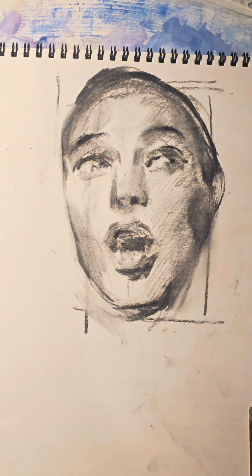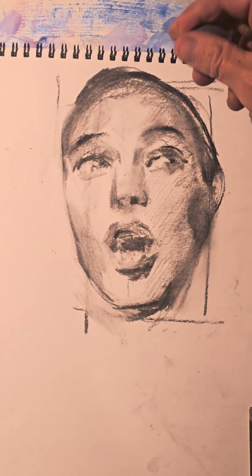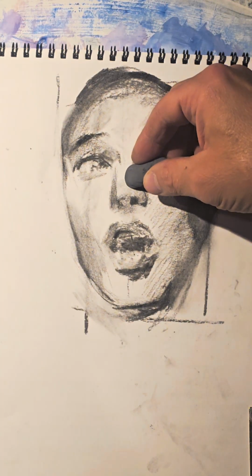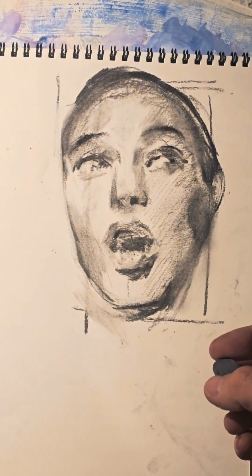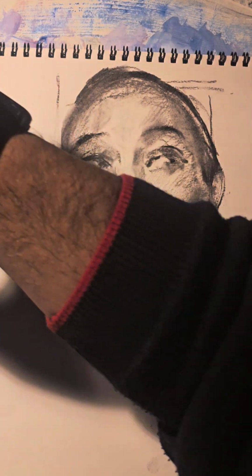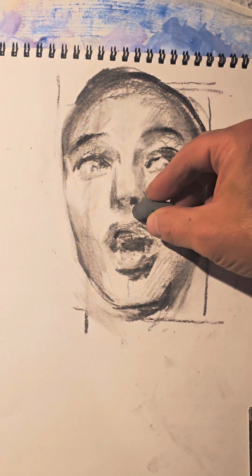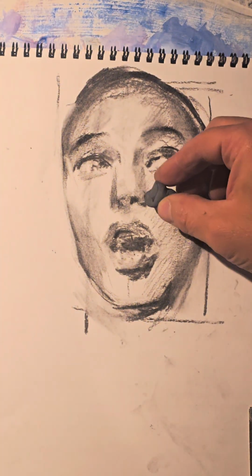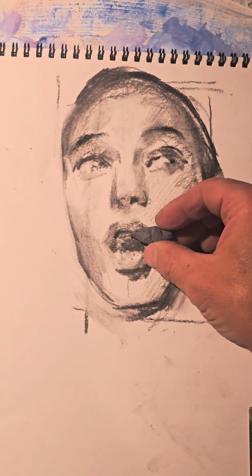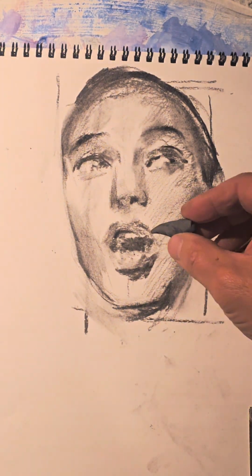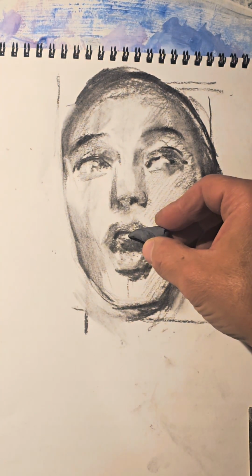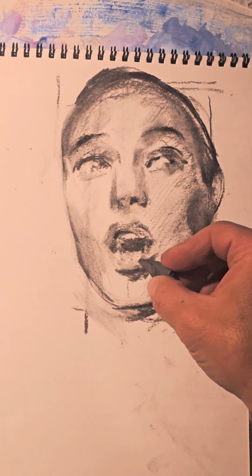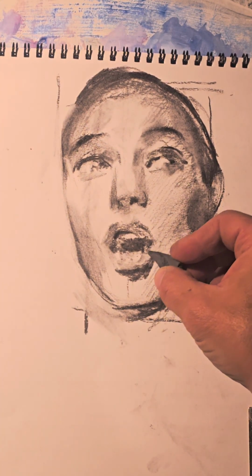And also a little bit of an eyebrow here, so a bit more of a separation between the eyebrows. A straight line here. Well, actually, I'm connecting the tip of the nose with the nostril here, and then the two front teeth. Sorry. Yeah, two front teeth.